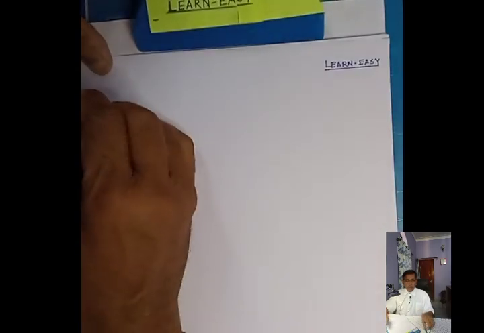Share. What is share? Share is an invisible unit of capital expressing the ownership relationship between the company and the shareholder. So let me write down what is share.